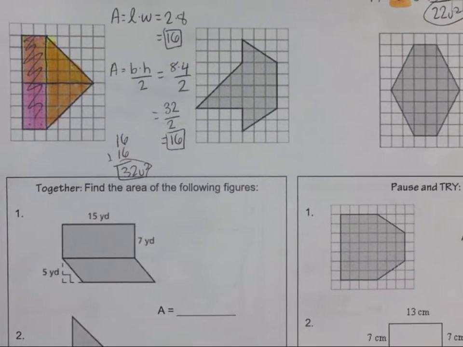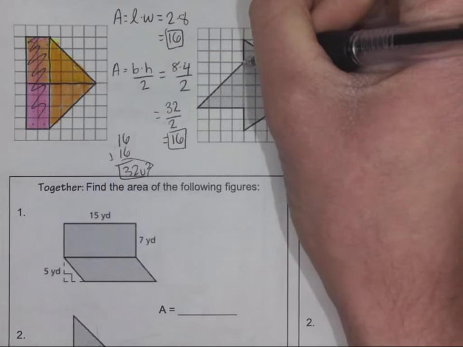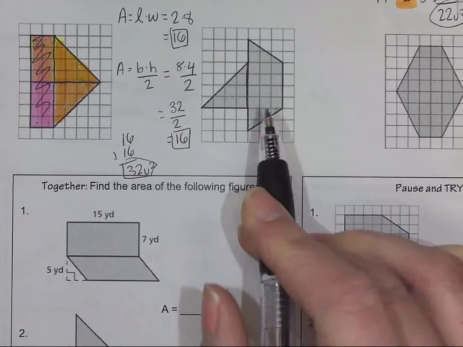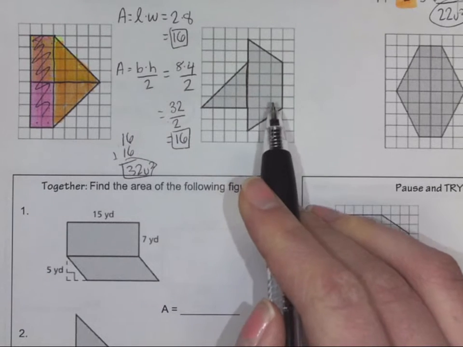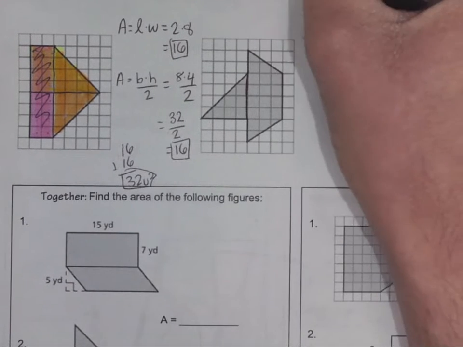Okay, let's look at this next one. There's multiple ways to divide this up. The one that stands out to me is to just drop this straight down. And now we see that we have a triangle and a trapezoid. Okay, we can do this one. Let's start with our trapezoid.